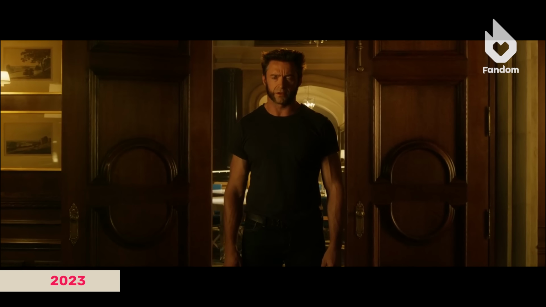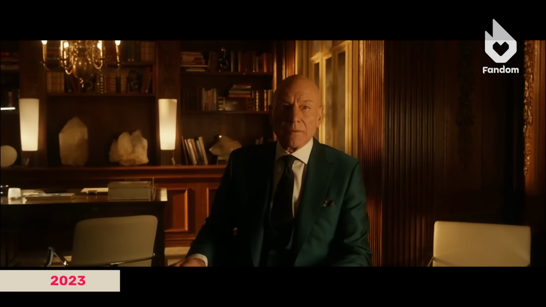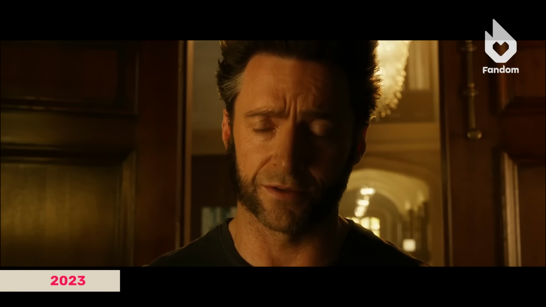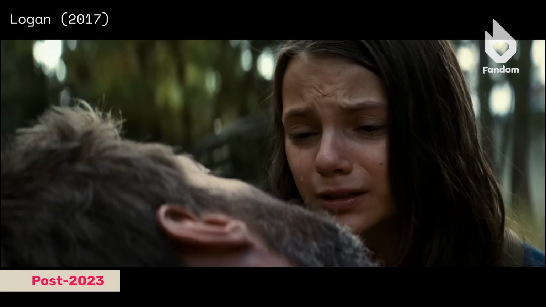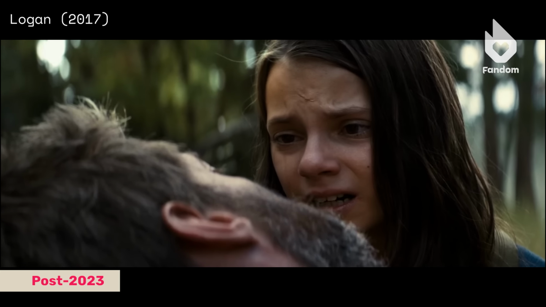When he asks Professor X for an explanation for what happened in the past 50 years, Charles realizes which Wolverine he's speaking with and welcomes him back. At some point after this, the anchor being of this reality, Wolverine, dies, possibly in a similar way to what we see in the movie Logan.